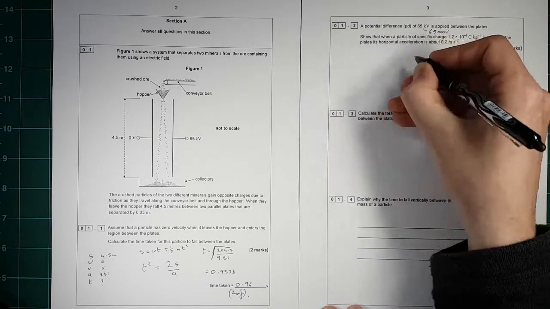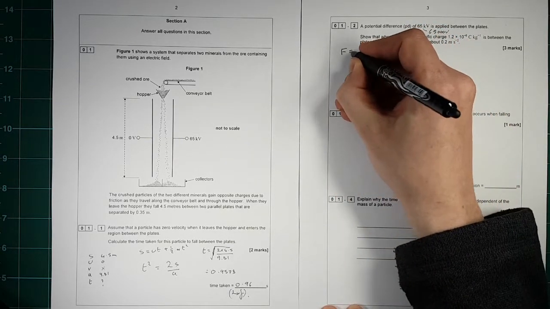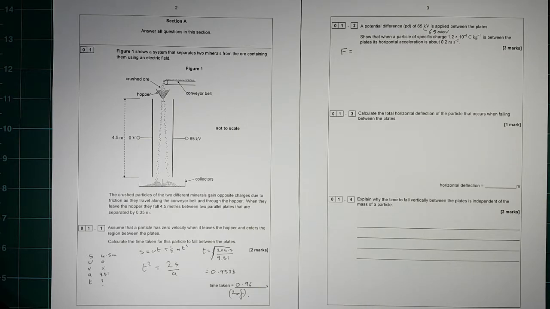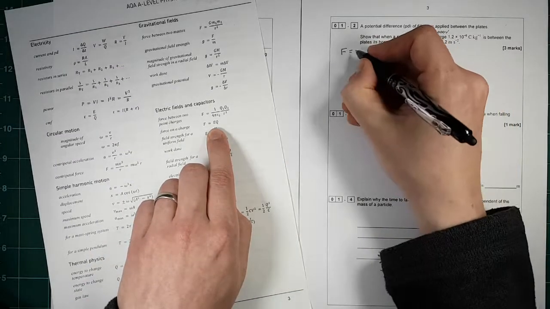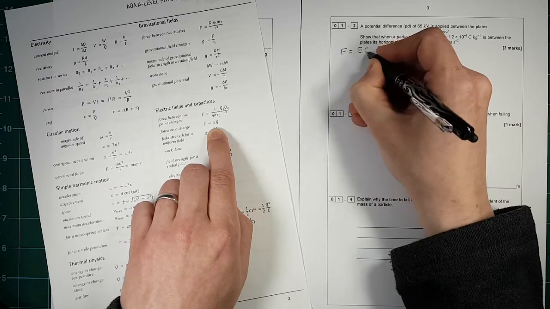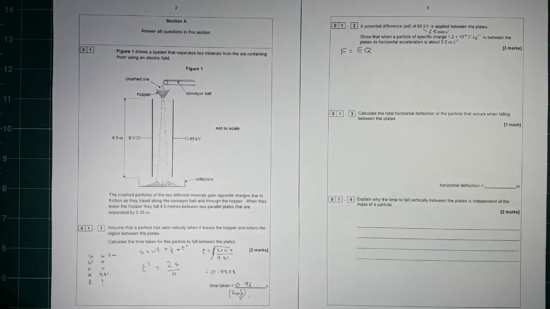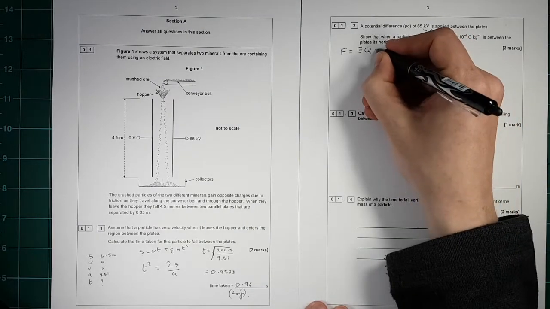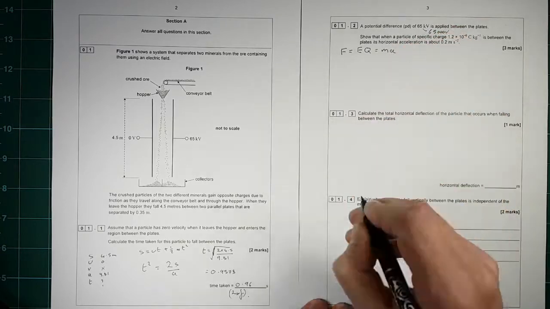Okay, so we know that the force on a charged particle inside an electric field is given by, just find it on the equation sheet here, the strength of the electric field times the charge on the particle. We also know that the resultant force on something is equal to mass times acceleration.